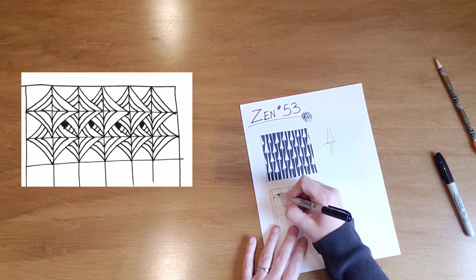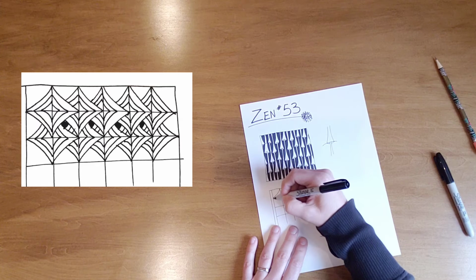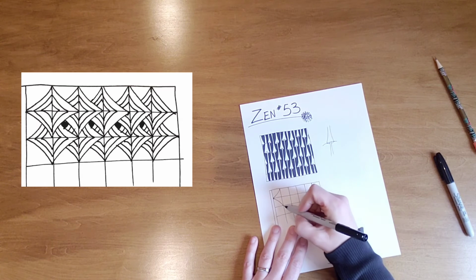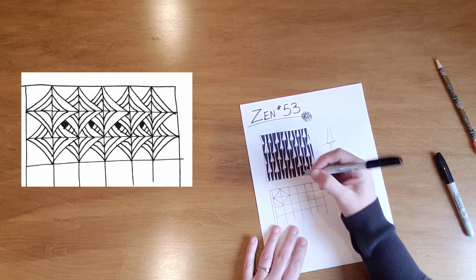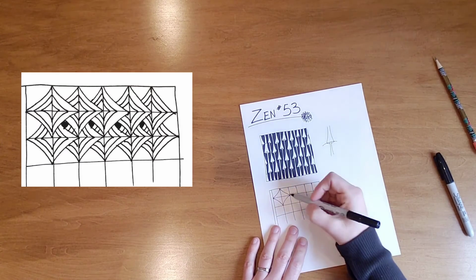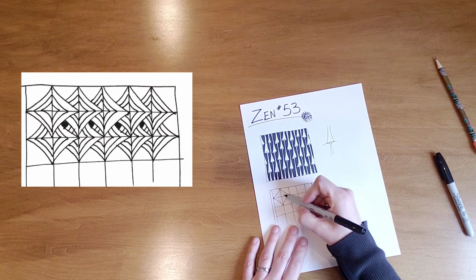So starting in the top corner, I'm going to do an arched line that goes from corner diagonally to the other corner and then back out, and it's basically going to make a diamond or a rhombus, but the sides need to be arched slightly. You don't want them to be straight.